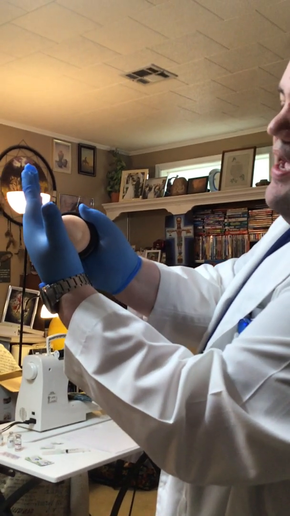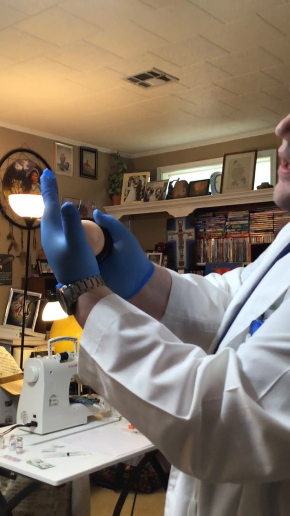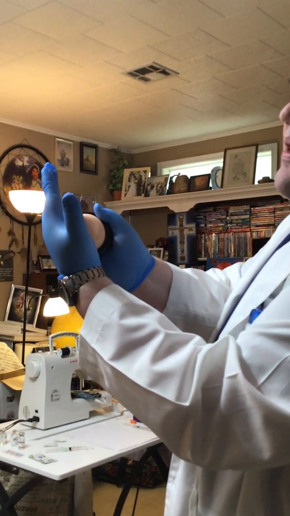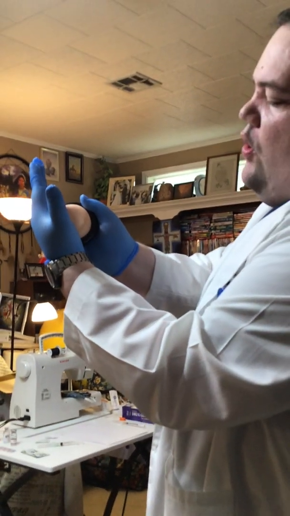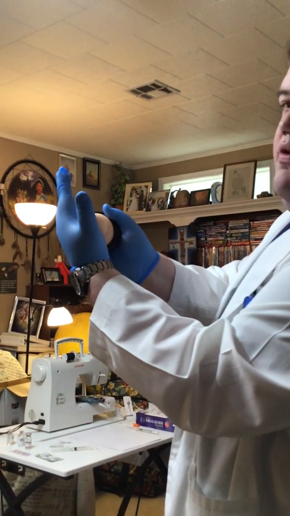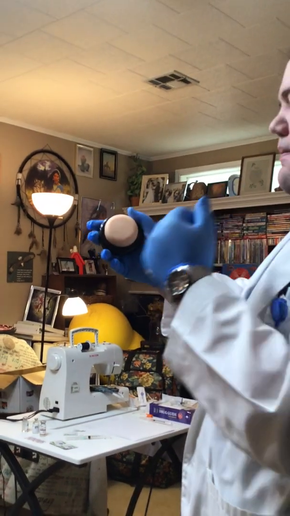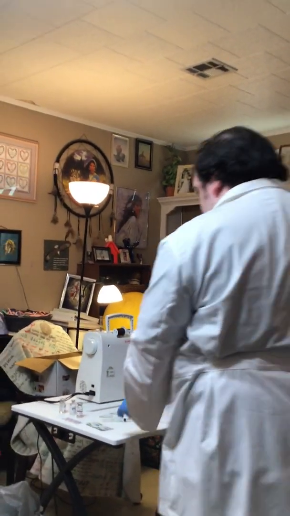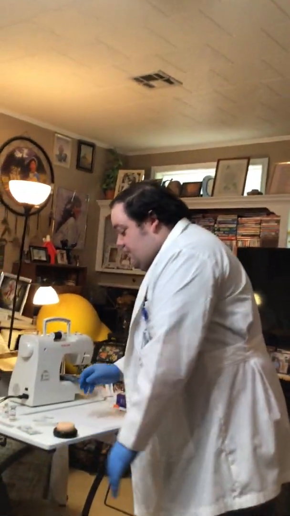I inject the medication slowly, no less than about 5 seconds per cc. When I'm done, I slowly pull the needle out, and as the needle comes out, I let go of the skin. It's going to come back in place. I don't have a third hand to hold it up, so that's what we're going to demonstrate now.